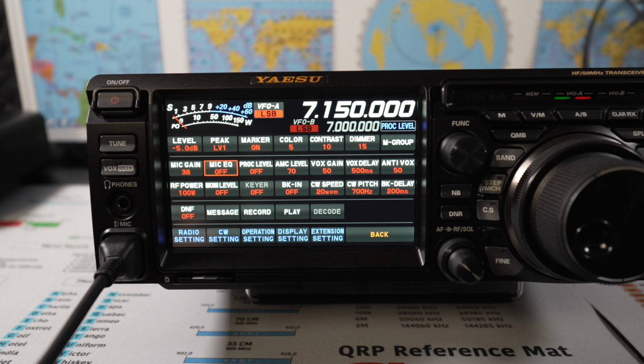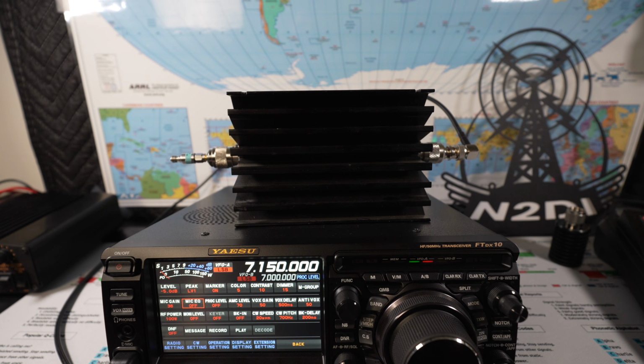I don't have one of those, but what I do have is an AURSINC TinySA Ultra Plus spectrum analyzer, and that can show you your peak power. And I'll show you how to set that up next. Now, before I hook up the TinySA Ultra to the FTDX10, I want to show you what I'm doing because it's really important.